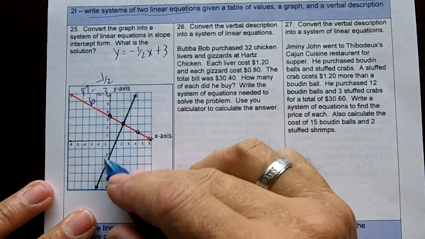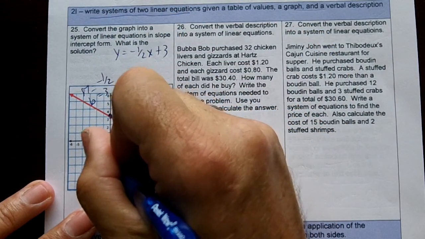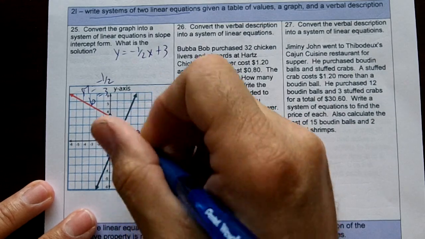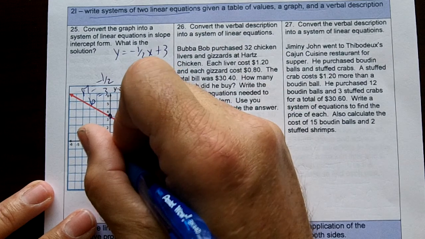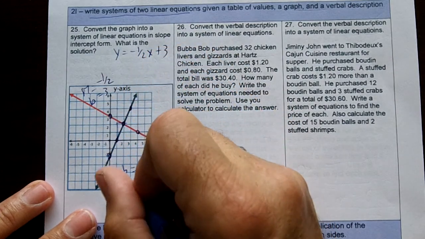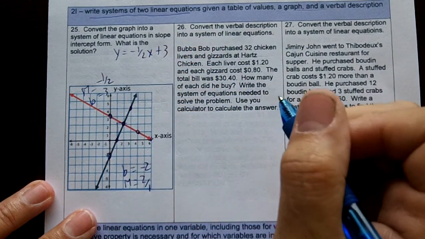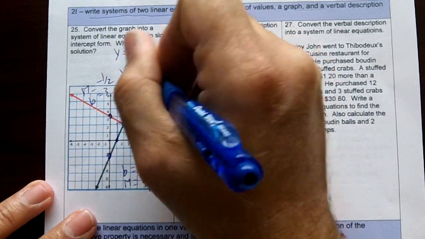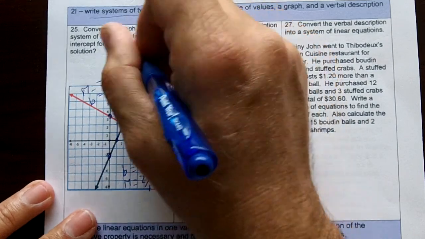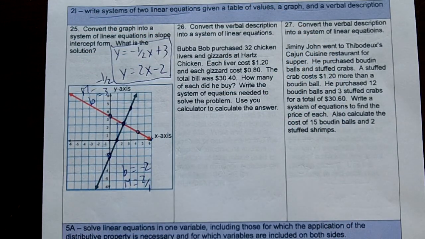Now then let's go to the green line. It starts right here, so my b is equal to negative 2, and I'm going to put the grid points on it. This one goes up 2 over 1, doesn't it? So our slope is 2 over 1 or 2, right? So we're going to have y equals 2x minus 2. So that right there is my system of equations.